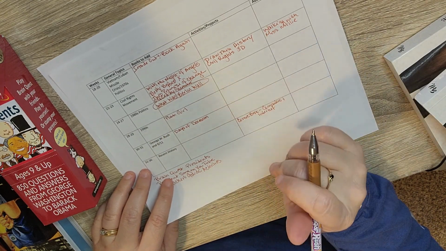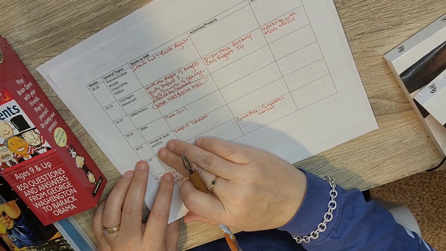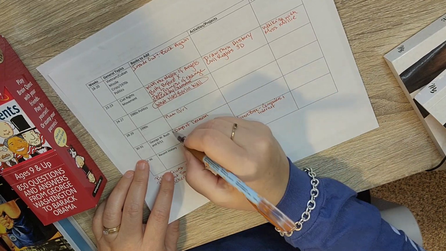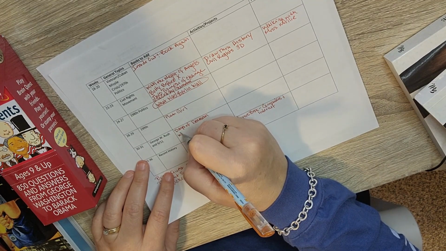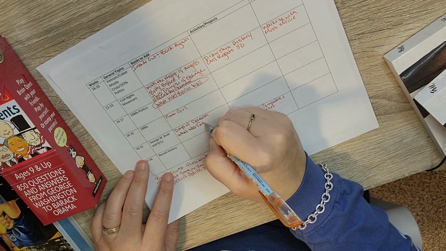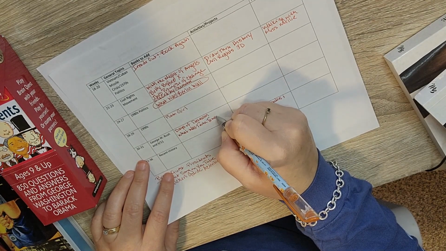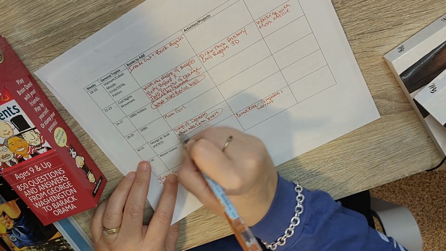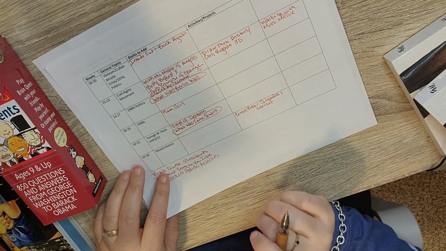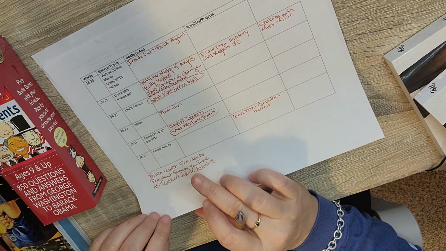And then I may... we already did a 9/11 study, so I have some materials with this, but they do have What Was the Twin Towers. And I may or may not get that. We'll just have to see how it's going. I have time to come back and see if I'm going to be doing What Was the Twin Towers.